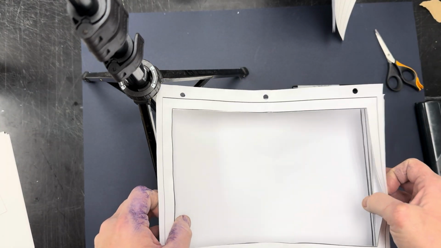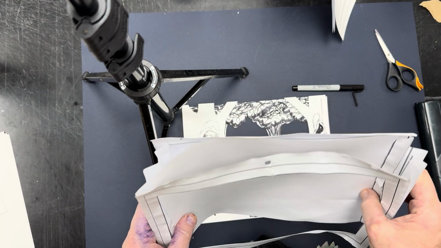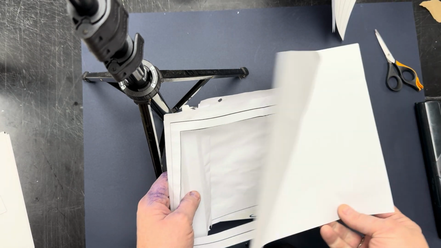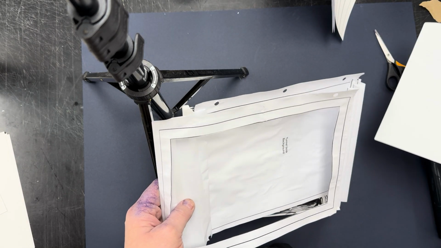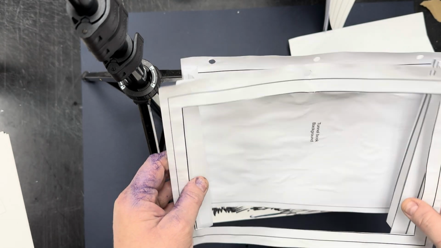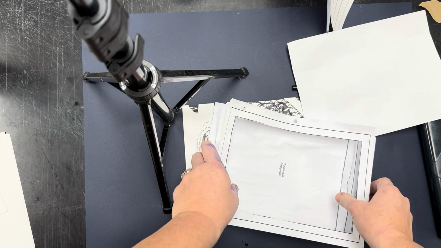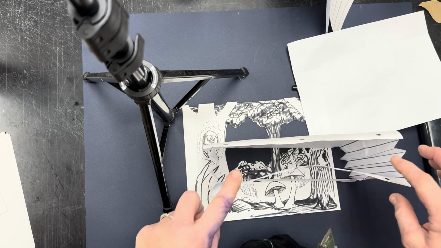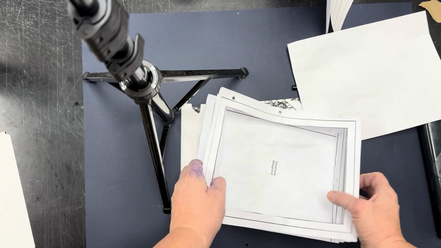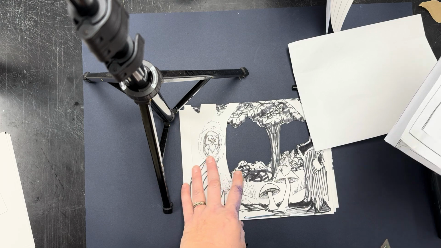Okay, this is the like tunnel book frame. So this I'm going to use for my background. You can see it says tunnel book background. Oh, look at that. So this is going to be our tunnel book page. You can see it from this direction. So each of these layers is going to go in there.